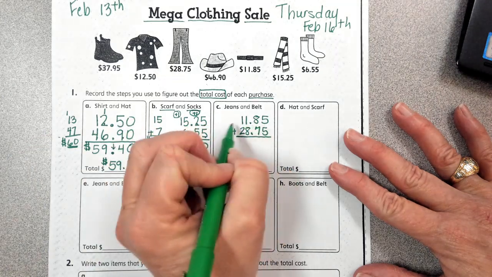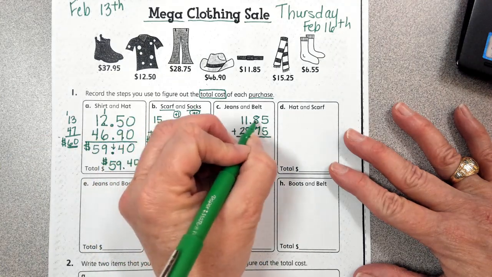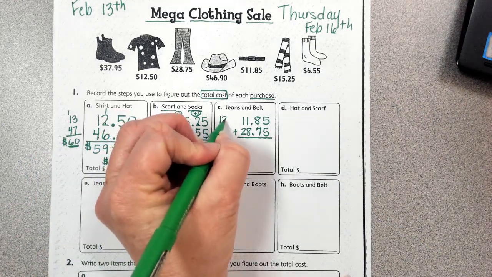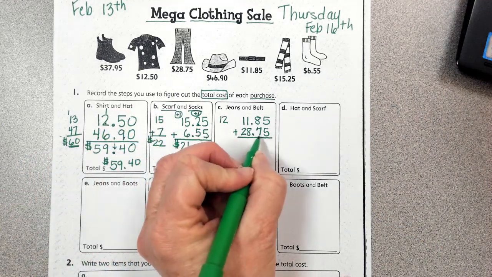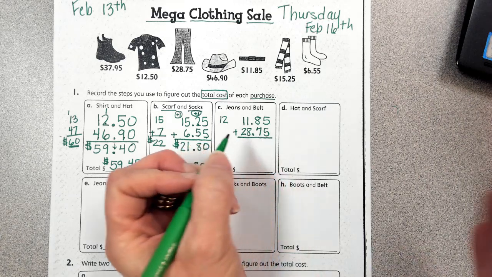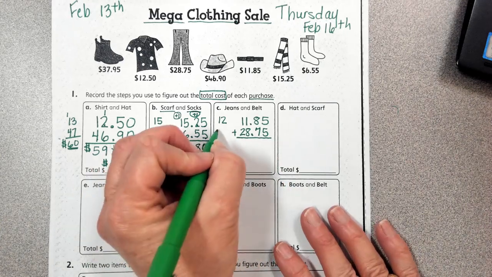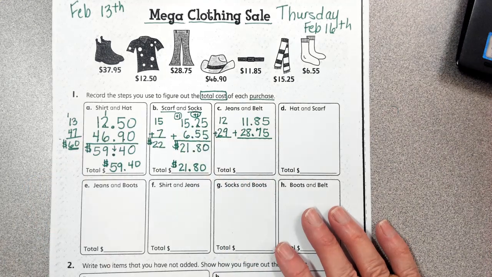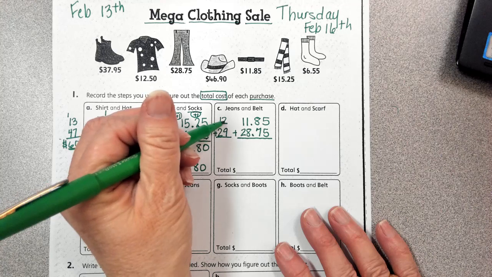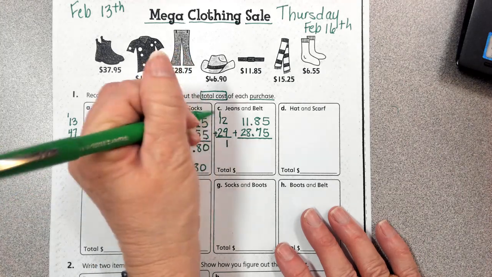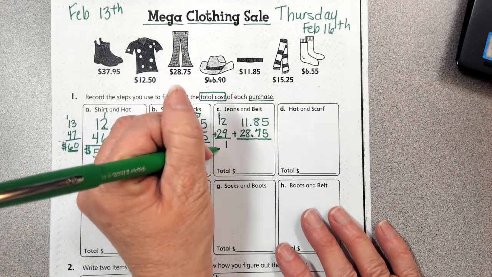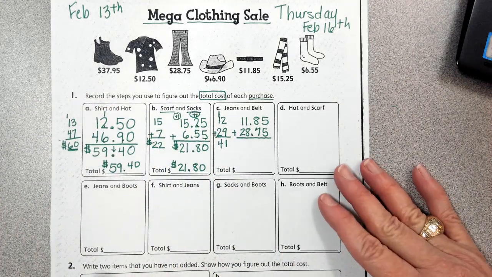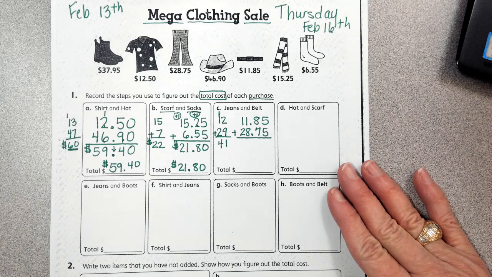And so a quick estimate for this would be $11.85. That's more than 50 cents, so I'm going to say that's closer to 12. And $28.75 is on its way to being $29. So when I put these two pieces of information together, I can say, well, 2 plus 9 is 11. 1 plus 1 is 2. 2 plus 2 is 4. So my estimate is about $41. And again, that's a very quick estimate.